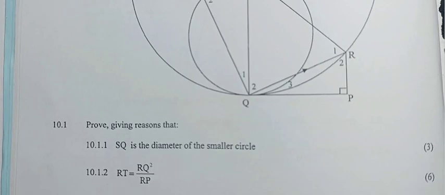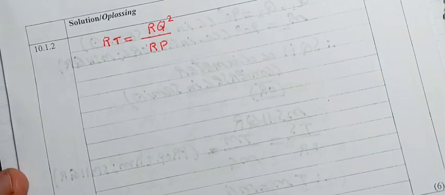Question number 2, you need to prove RT is equal to RQ squared over RP. Let me show you how. So this is the question: RT is equal to RQ squared over RP. If you can remember my videos, which are the similarity videos, you must watch them properly, especially for identifying the triangles. In those videos I explained in detail how to solve this type of question. So now I must remember this one.